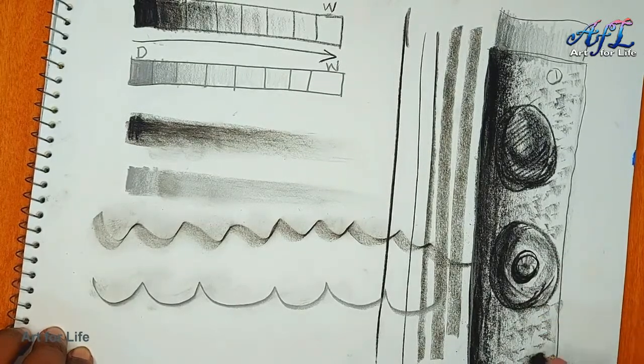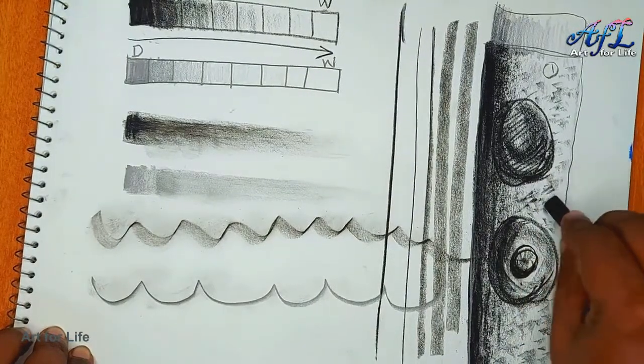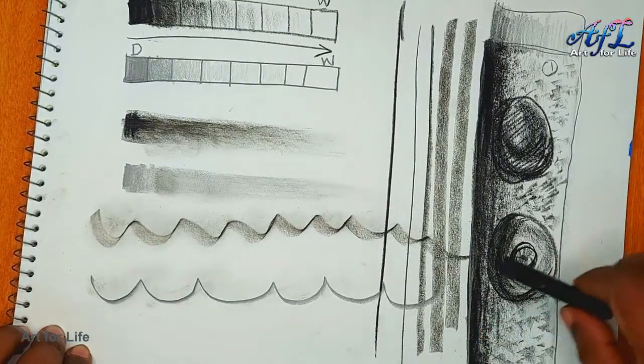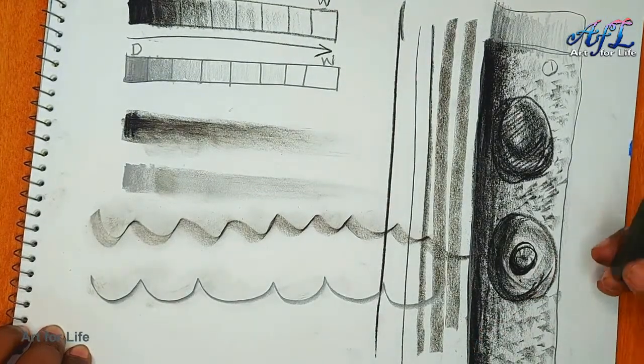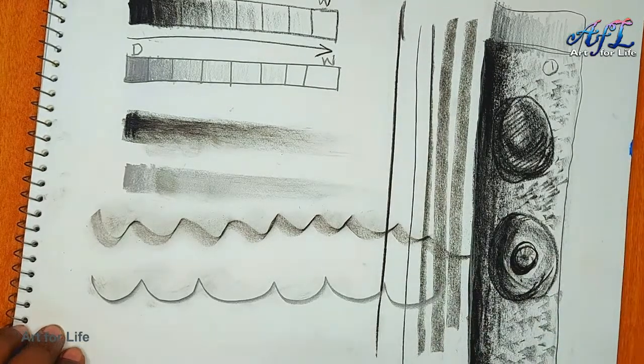I'm just creating one texture. Maybe I can create some other texture too here. This kind of effect is so easy with sticks. So these are some of the major things you can do with sticks. Now we'll see some examples of how to use sticks.